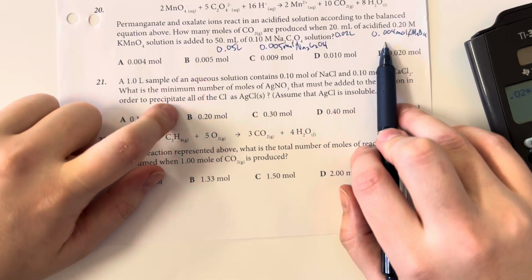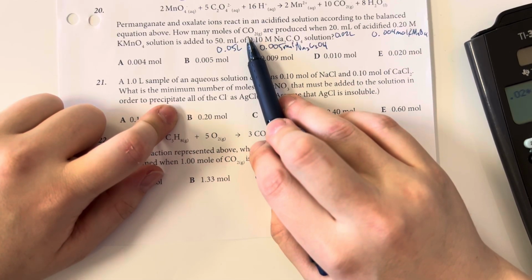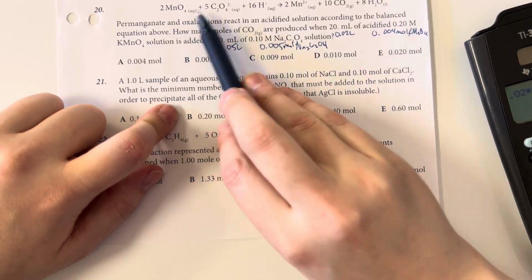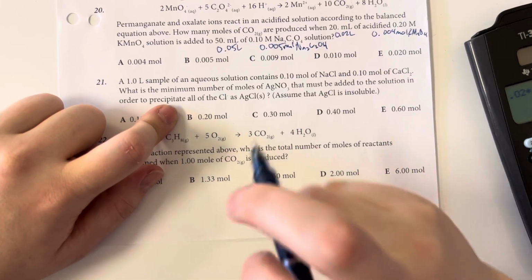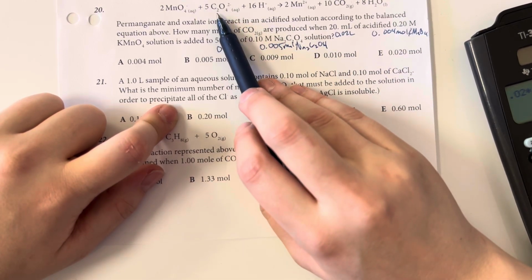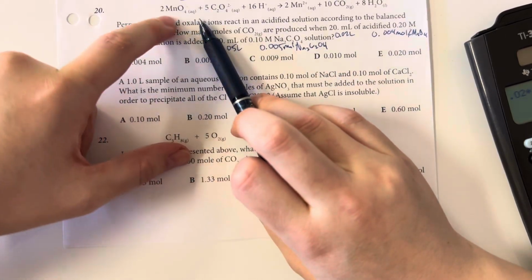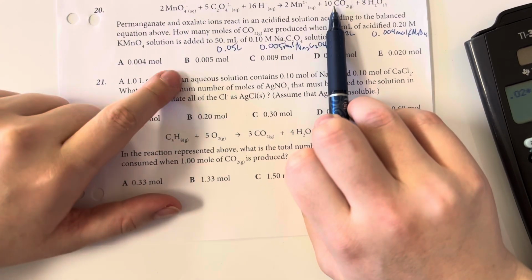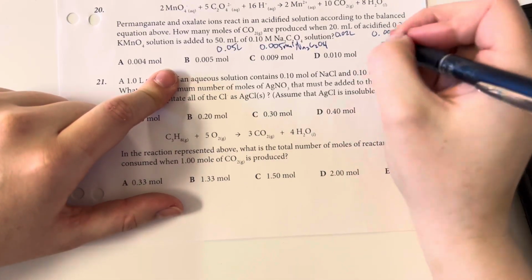Okay, so I am figuring out how many moles of carbon dioxide I can produce. I am looking at my mole-to-mole relationship between the oxalate and the permanganate here. So the permanganate to carbon dioxide, I have 2 to 5. That means I can produce 5 times the amount that I have here.